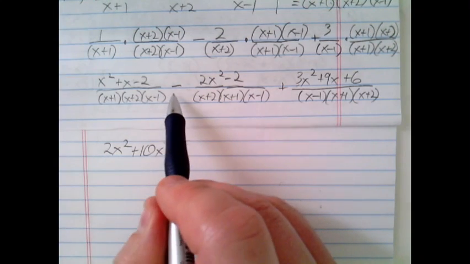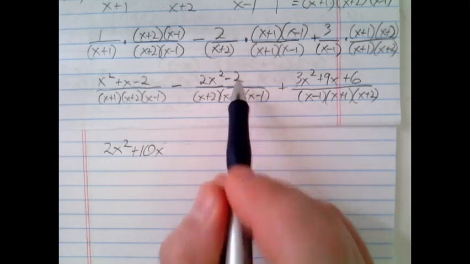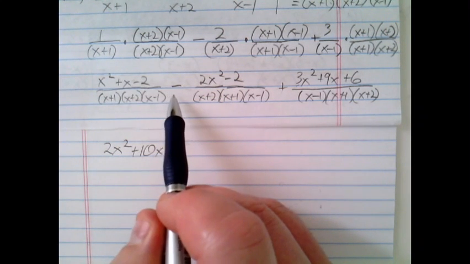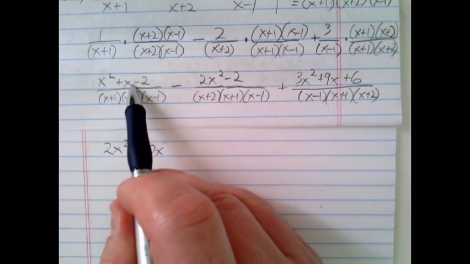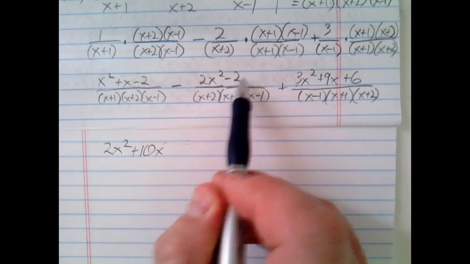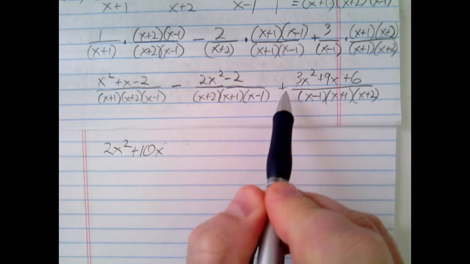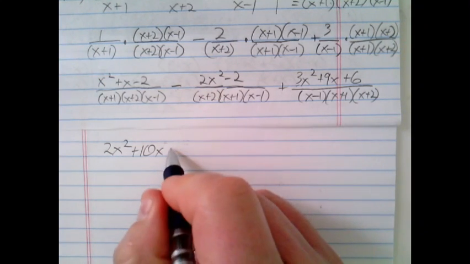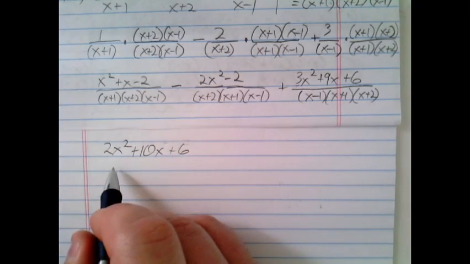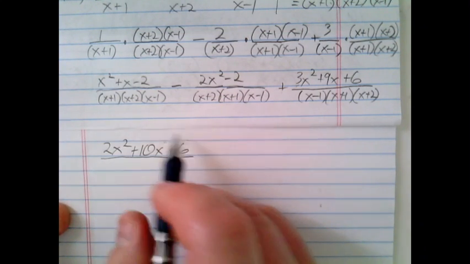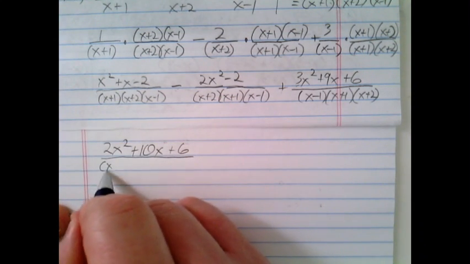Now I have to keep in mind this subtraction needs to be distributed to that minus 2. So minus 2, or negative 2, minus negative 2, those actually cancel. Anything minus itself cancels. But then there's also a 6. And then I just have to carry down my common denominator.